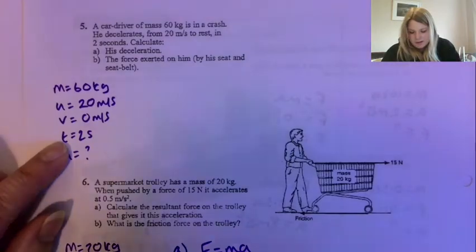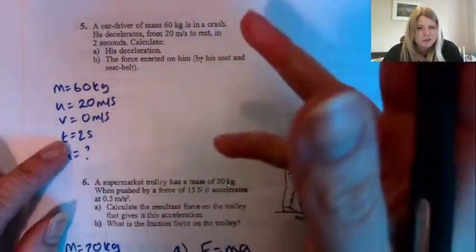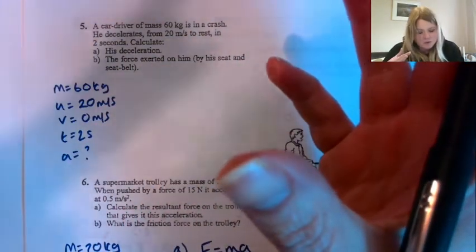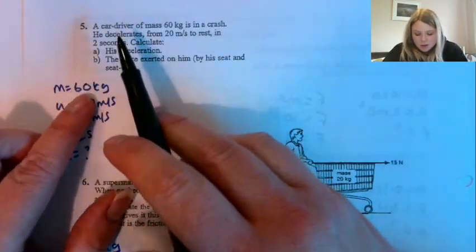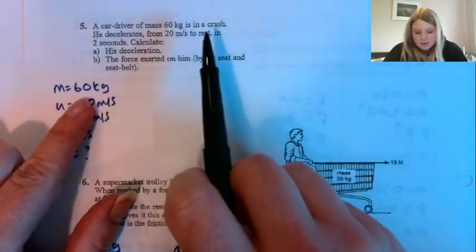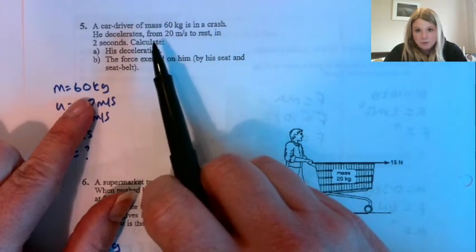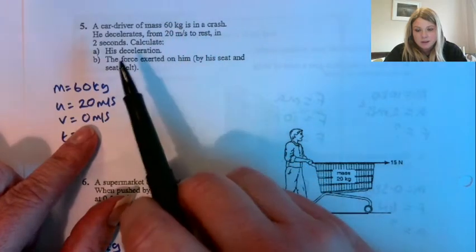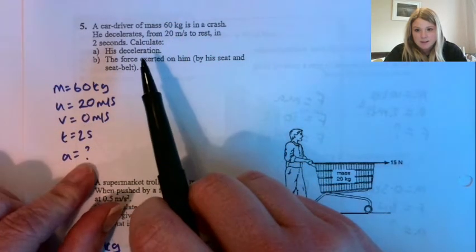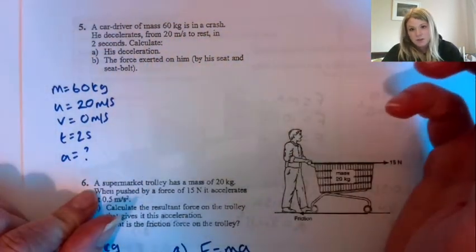Okay. Question 5. I already have this written down because, do you remember, last day I went through these before you were doing them, so that's why it's there. A car driver of mass 60 kilograms is in a crash. He decelerates from 20 meters per second, so that's U, to rest, so V is 0, in 2 seconds. Calculate his deceleration and then the force exerted on him.